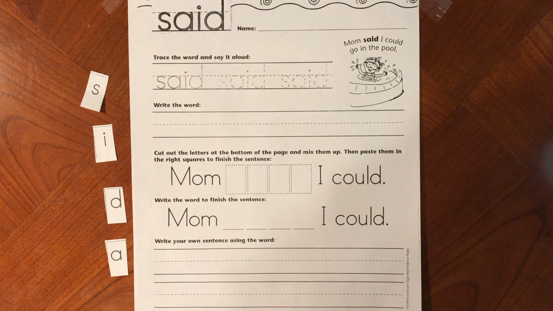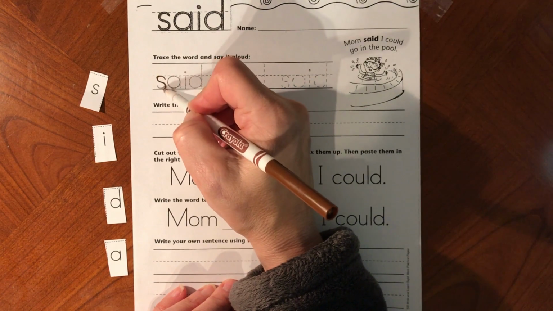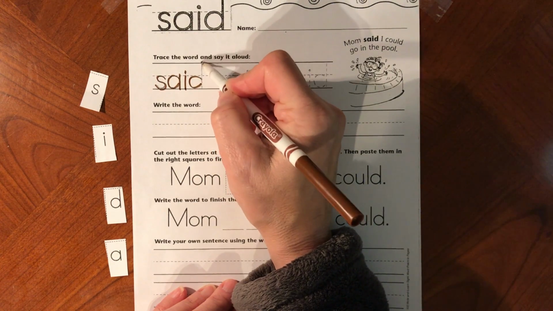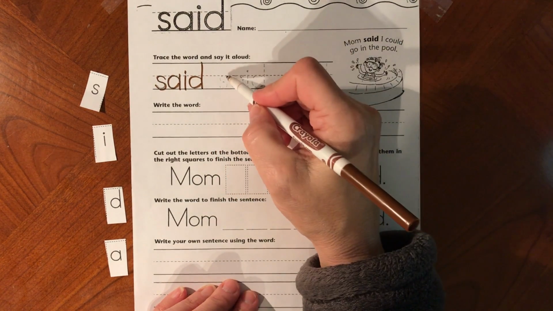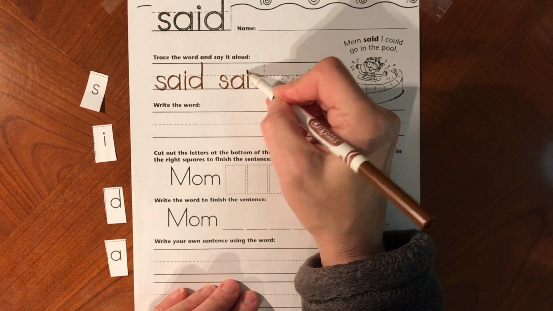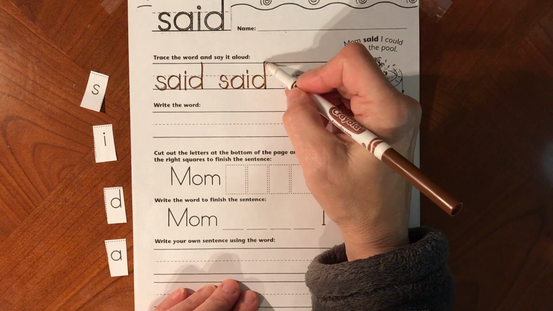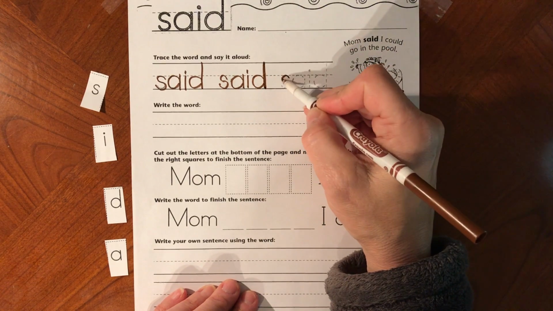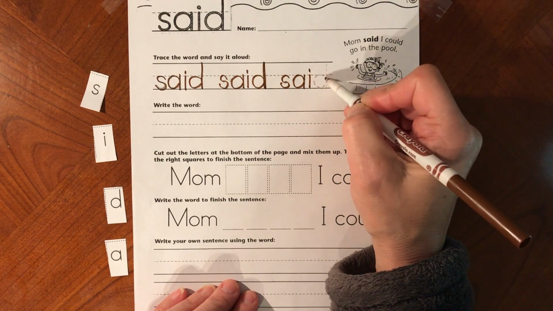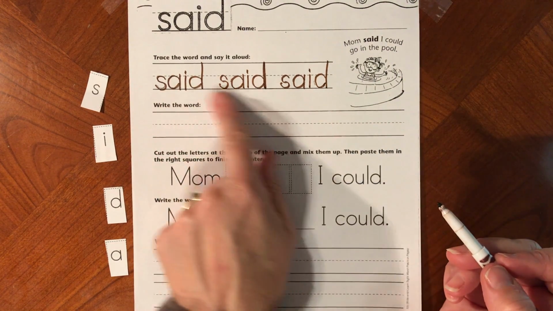All right, friends, we are going to write our sight word said. Say the letters as you spell it, and then we'll say the word. S-A-I-D. Said. Let's do it again. S-A-I-D. Said. My D wasn't great. Sorry, friends. S-A-I-D. Said.